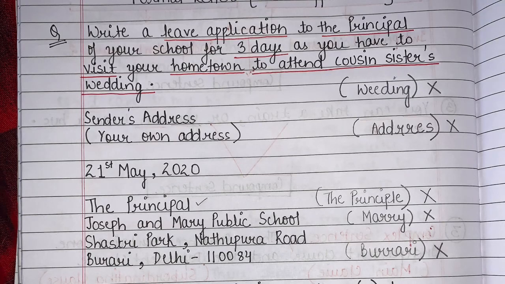So to understand, let's see the question. The question says, write a leave application to the principal of your school for 3 days as you have to visit your hometown to attend cousin sister's wedding, right? Understood the question? Let's see. Write a leave application. Now what we have to write here? We have to write a leave application. And to whom we are writing this? To the principal of your school. So we have to write this to the principal of our school.